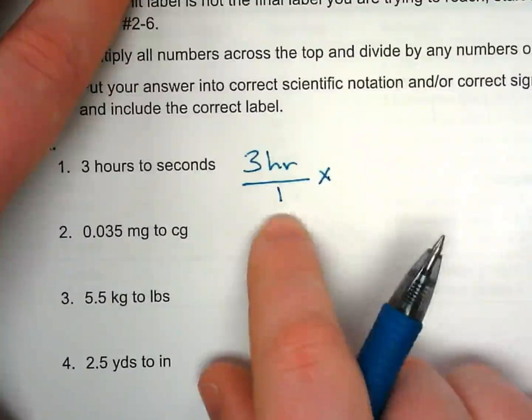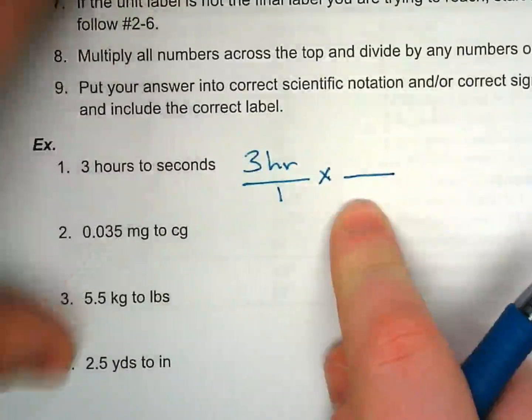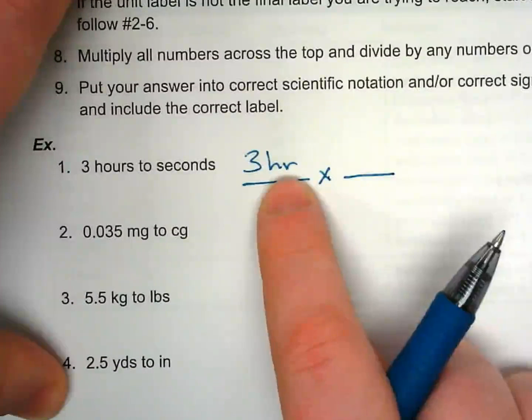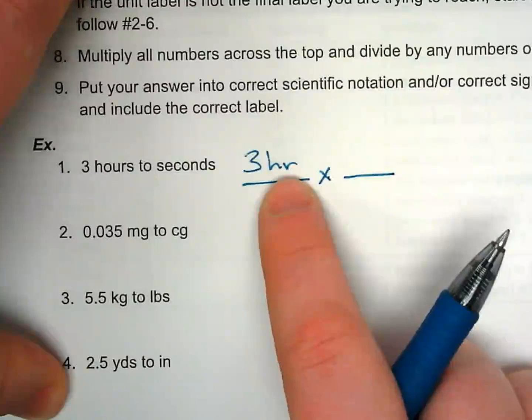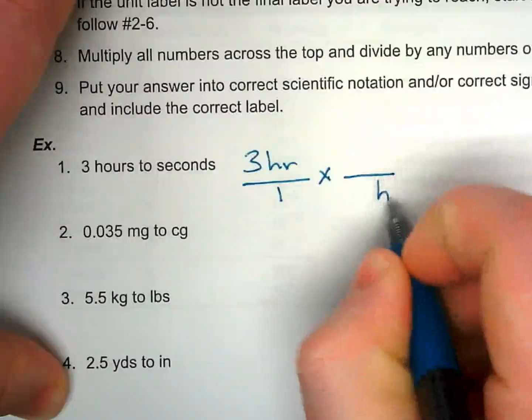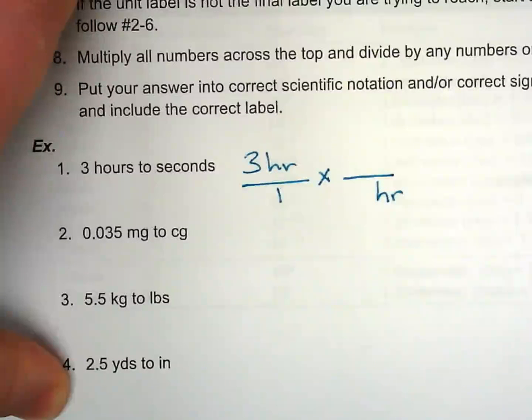So it's going to be 3 over 1 times, and then our second fraction, like it's talked about in step number 2, we write our old units, which are hours, because we want to convert hours to seconds. We're going to write hours on the bottom. In this case, we're not going to jump straight to seconds because there isn't one direct jump. There is minutes.